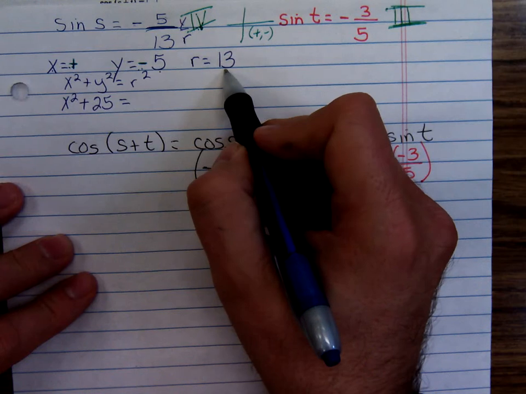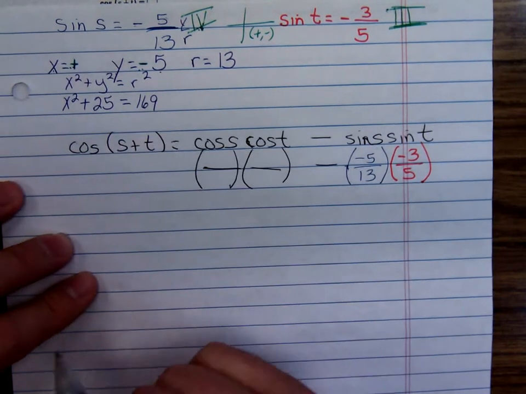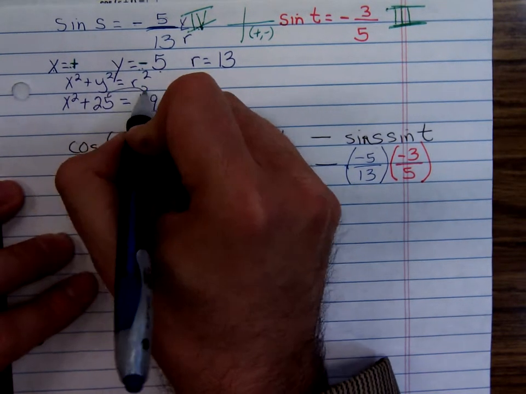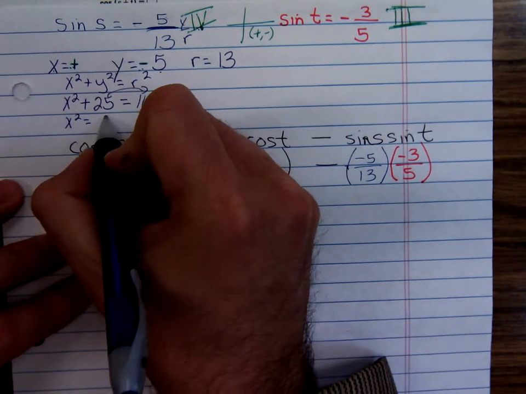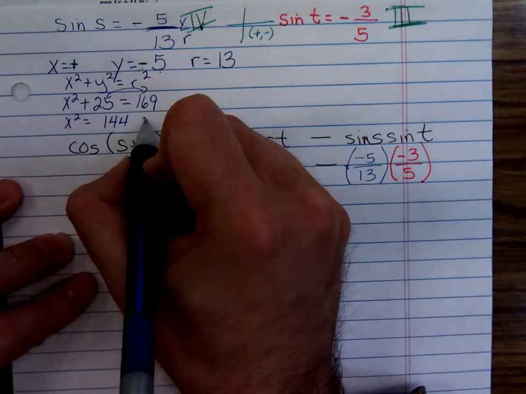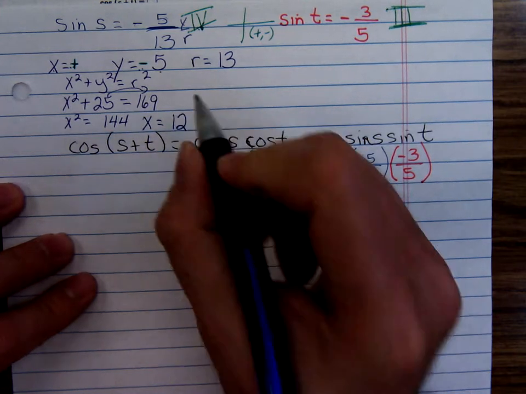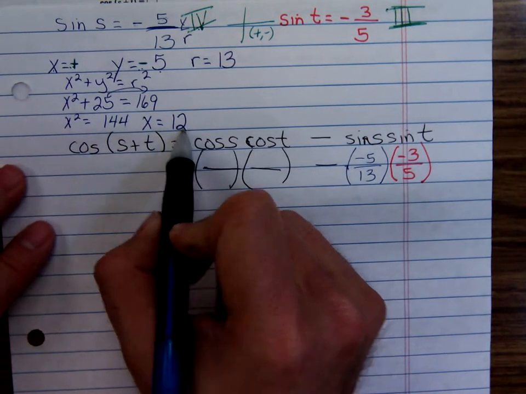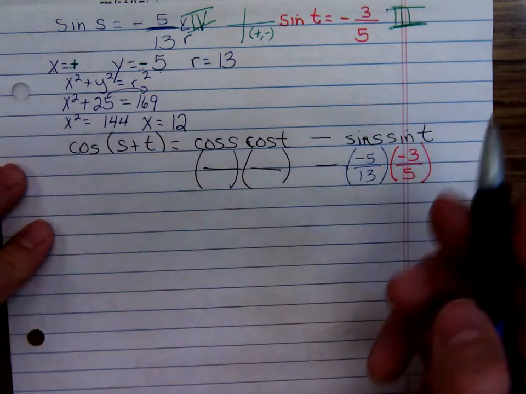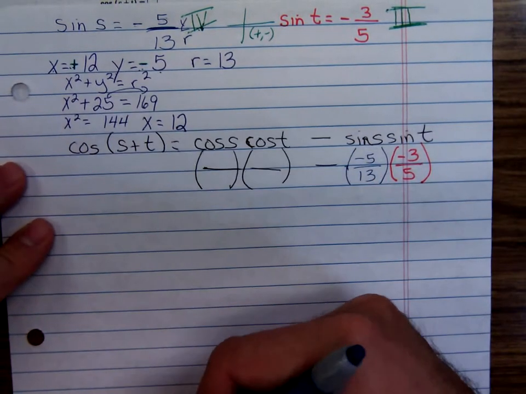R squared would be 13 times 13, 169. Subtract the 25, so we have x squared equals 144, and x is 12. We're choosing positive 12, and that's correct, because you're in quadrant 4. If we had been in quadrant 3, we would have had to say x is negative 12.